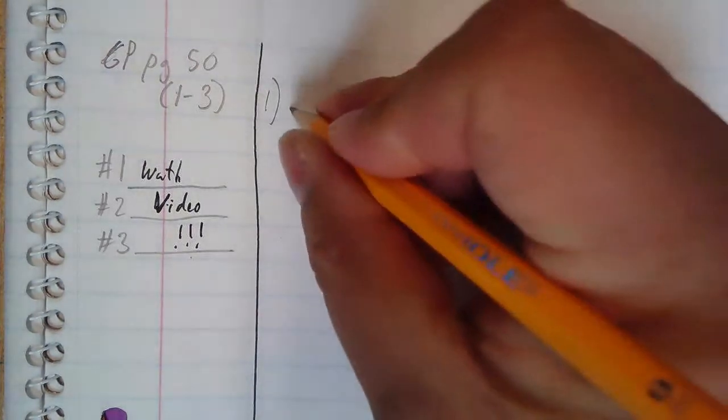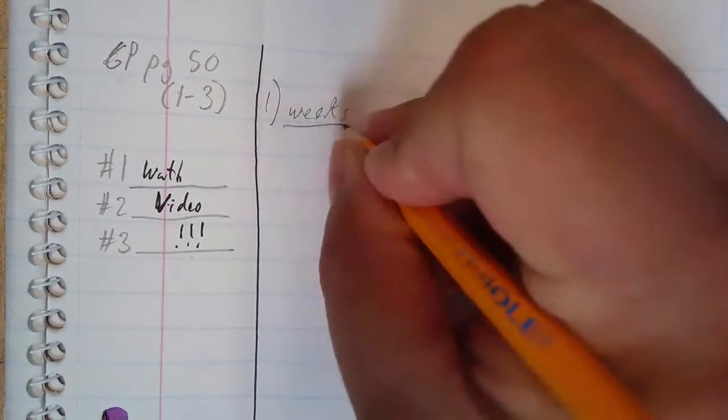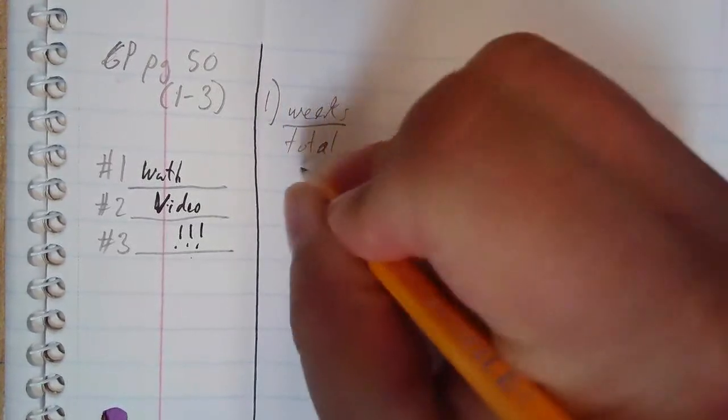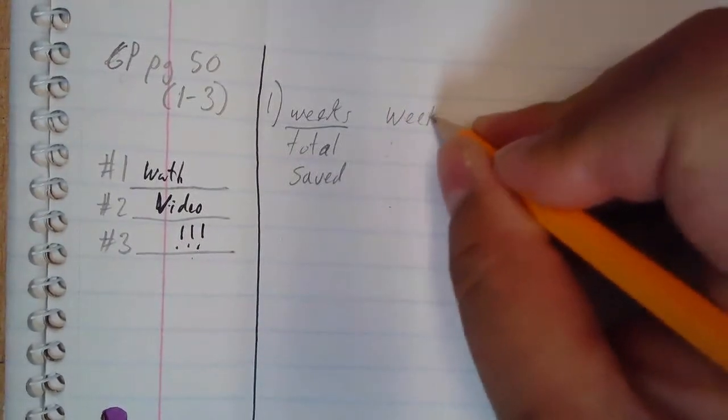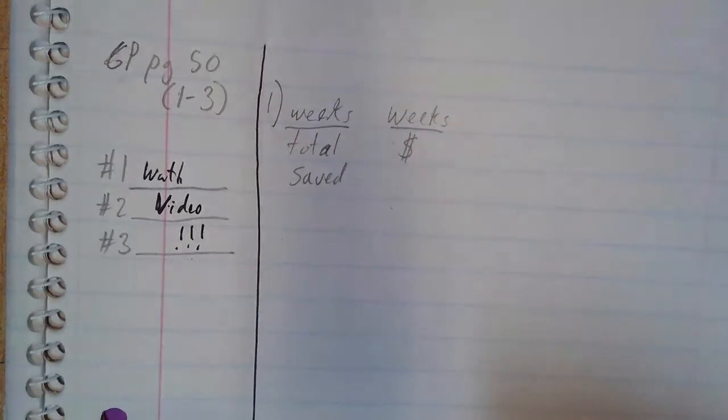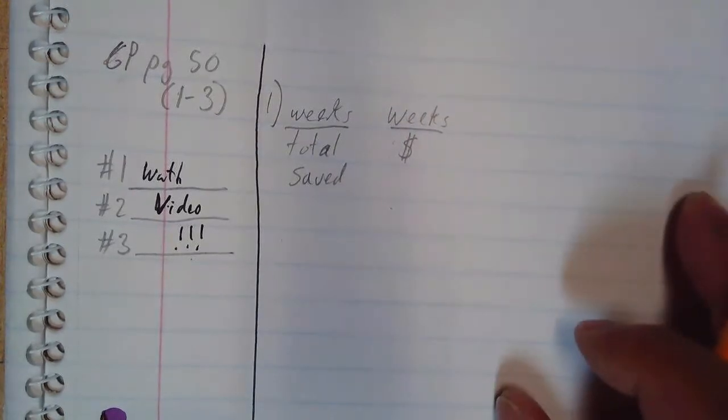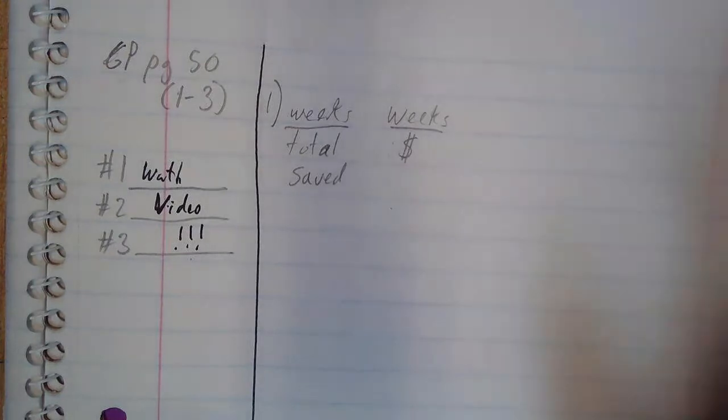Okay, let me be clear with what I just said. When you're graphing ratio tables, you're still making ratio tables. So what I suggested with the other lecture in the notes was write the ratio table first. So again, it all starts with a simple ratio. What are we comparing? We are comparing weeks to total saved. Weeks to money. In fact, I'm just going to do that and make it easier for myself. The thing here is we have two people to worry about, so we have to write two ratio tables.